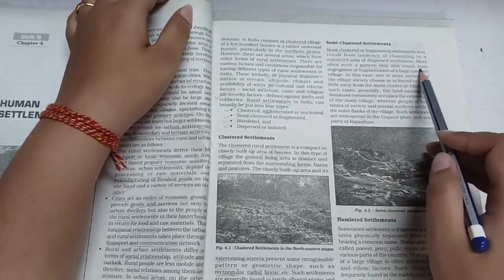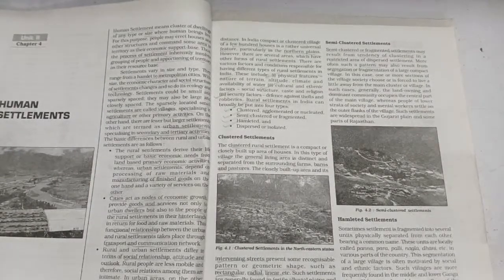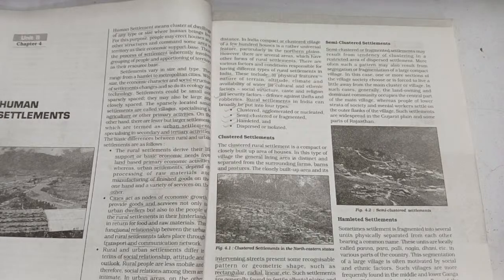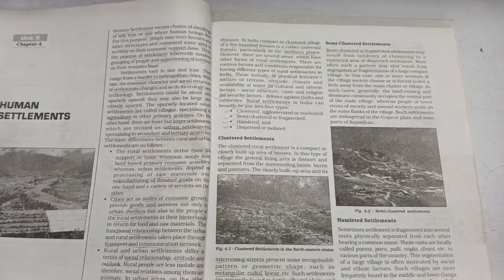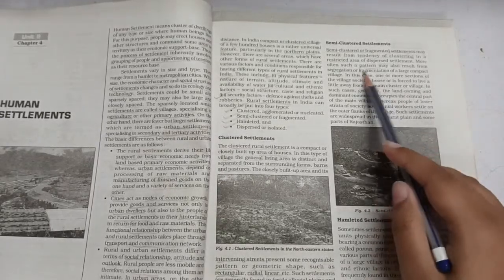More often, such a pattern may also result from segregation of fragments, or fragmentation of a large compact village.